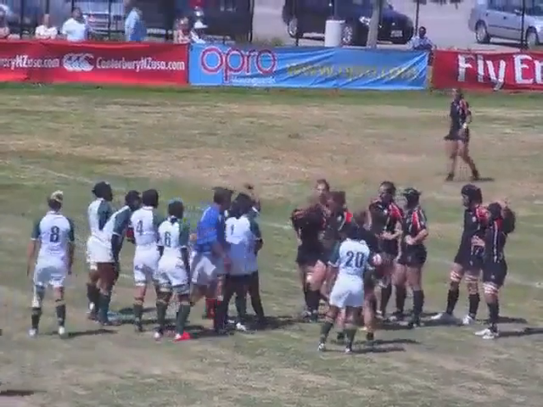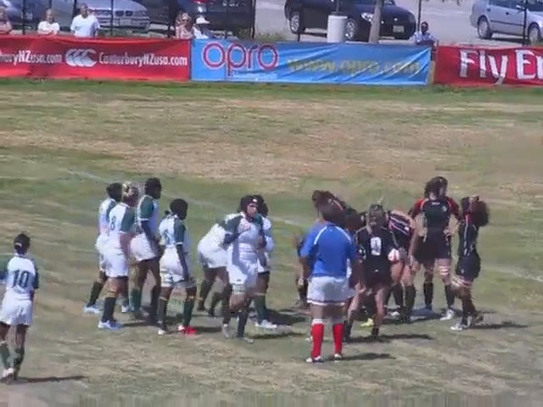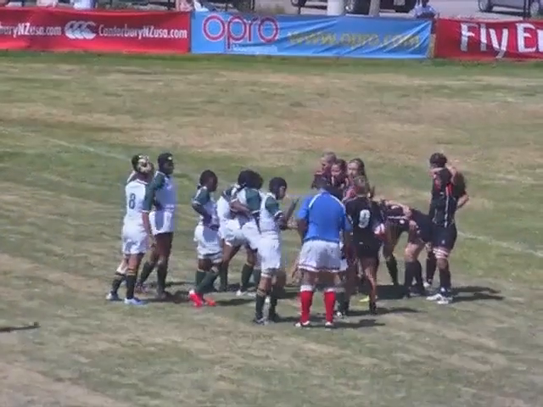Both England and USA are at the field warming up, getting ready for the next match. Substitution from South Africa. Number 17.